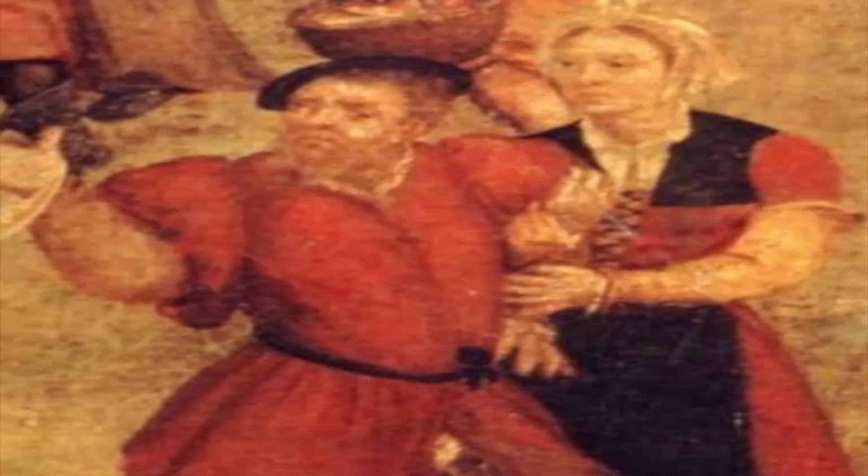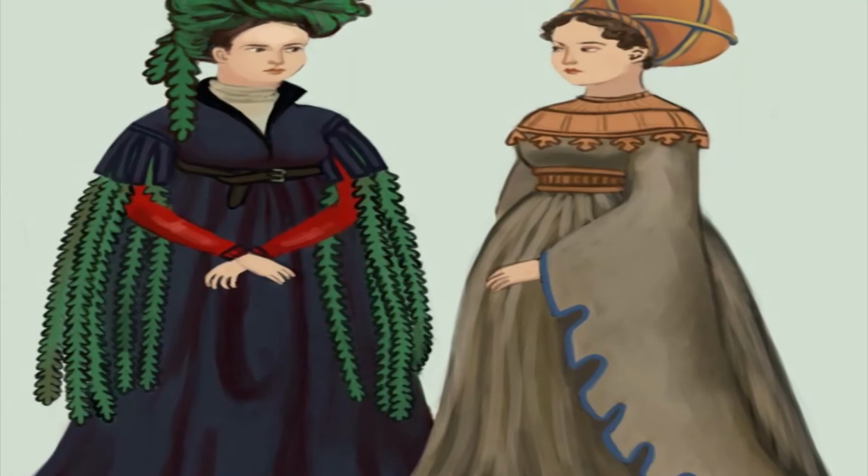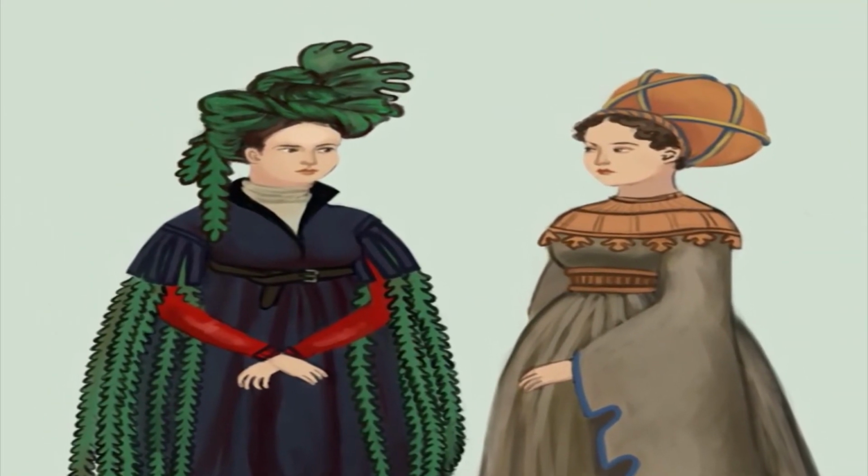Oh yeah, that's right. Furthermore, the difference between the wealthy does not only differ from the way that they dress, but also the fabrics that they use. Peasants' clothes commonly use wool, whereas wealthy people would wear fabrics like silk and velvet.